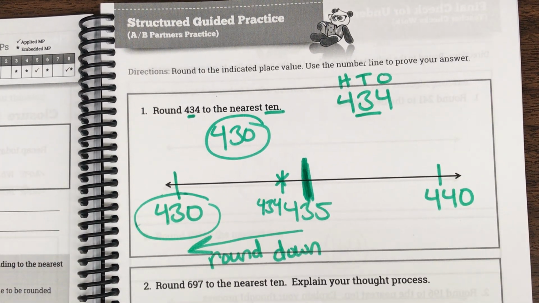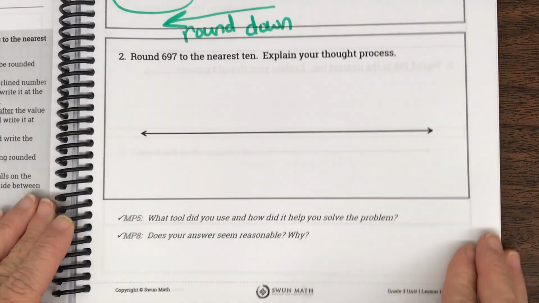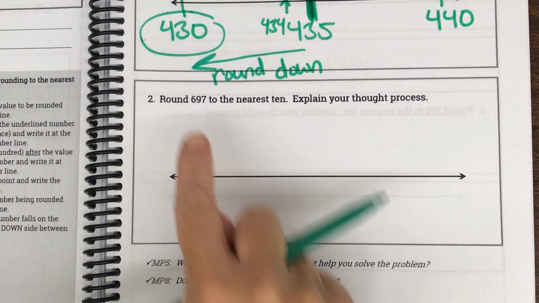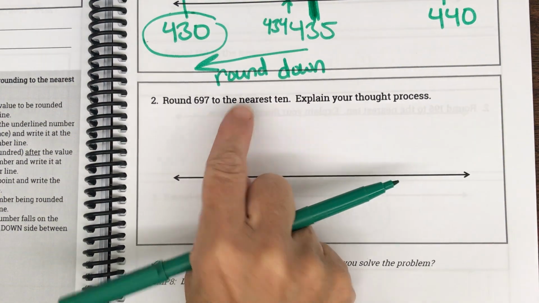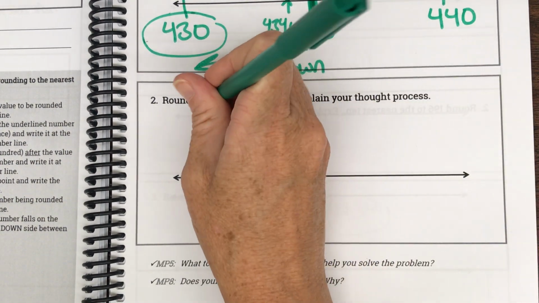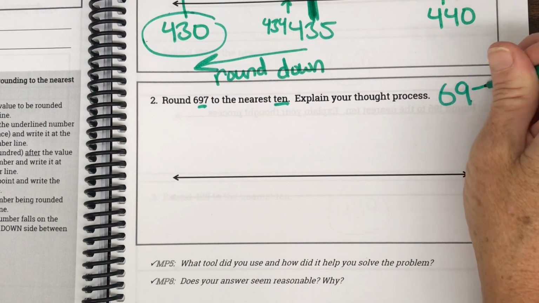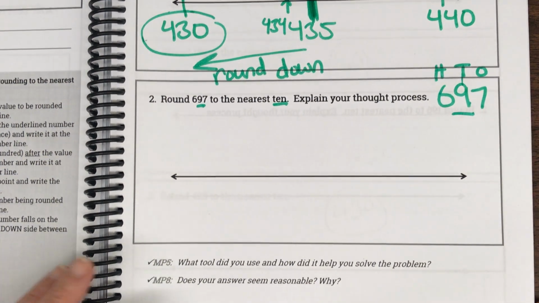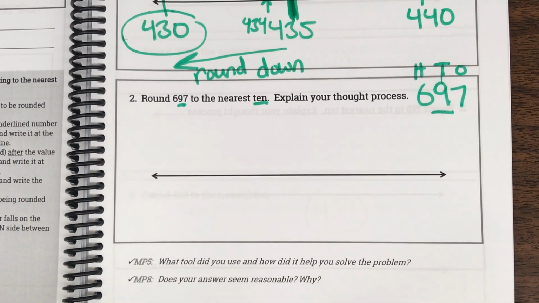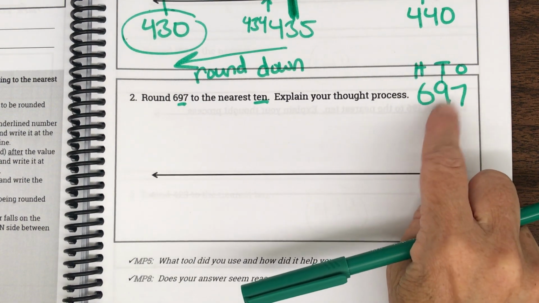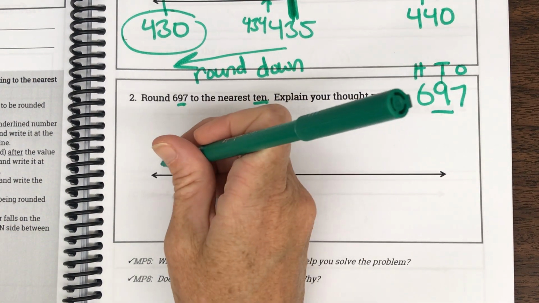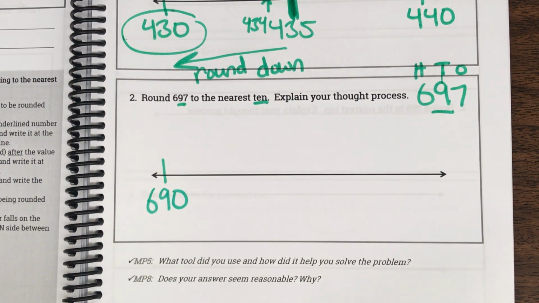Okay, let's try another one, boys and girls. Okay, and again, we're just going to follow our steps. So step 1 says underline the place value being rounded. So it says round 697 to the nearest 10. So we want to round the tens, or underline the tens place value, and I might write it larger. So my ones, tens, and hundreds. So I'm going to underline my 9. Okay, step 2 says identify the value of this 9. How much is this worth? Well, if it's 9 tens, it's worth 90. So it wants us to put 690 at the beginning of our number line.